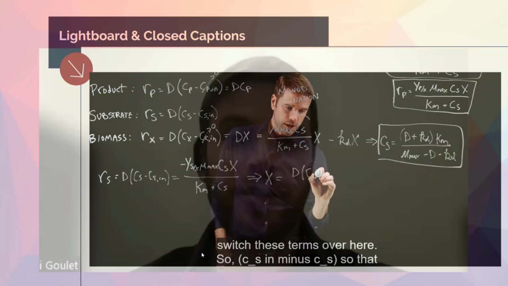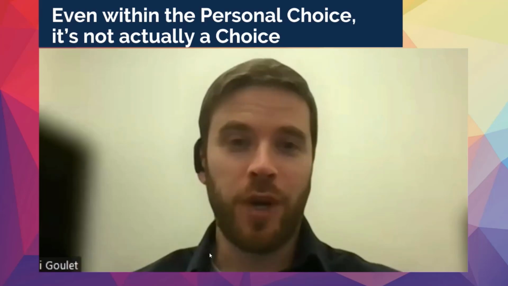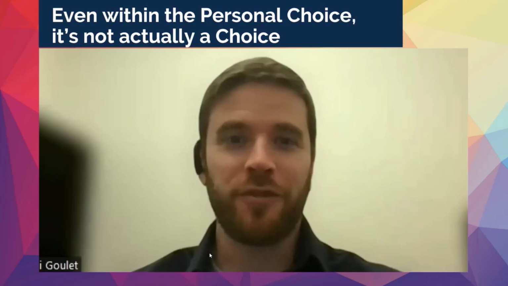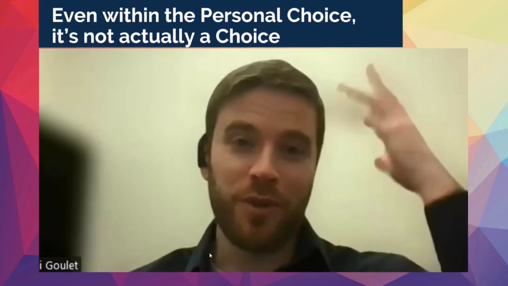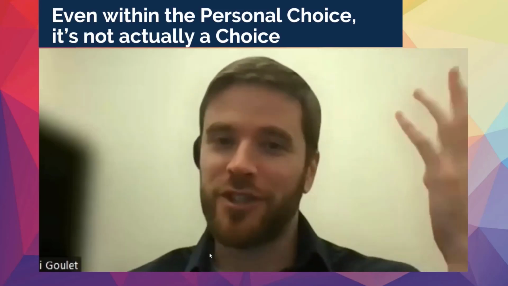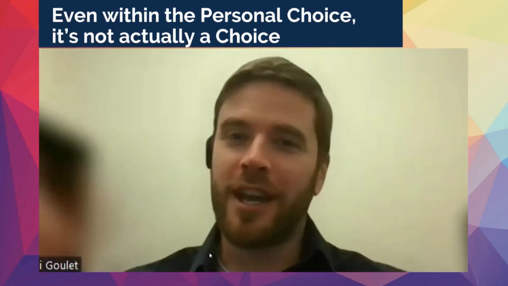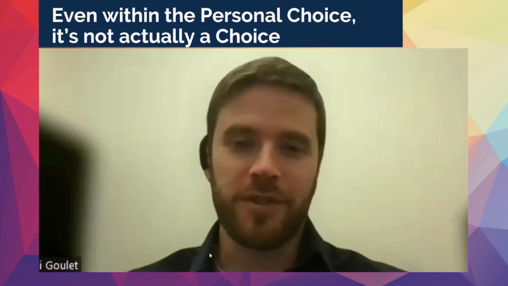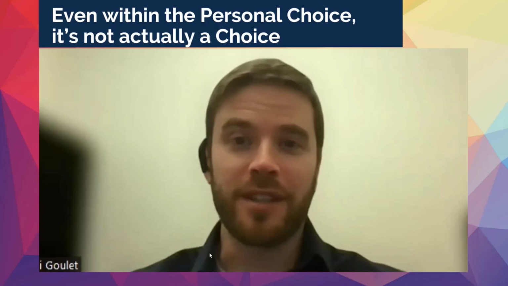Mark Antony gets at sort of this really profound and scary point that even within the personal choice, it's not actually a choice. Kind of when we read the large equations and we're trying to not take forever, it's kind of personal choice, and even within the personal choice, it's very unconscious. So it's not actually a choice. It's just, oh, now I'm going to say C sub A, but now I'm just going to say concentration of A instead of C sub A, right? Like it's kind of arbitrary when you're actually reading it.